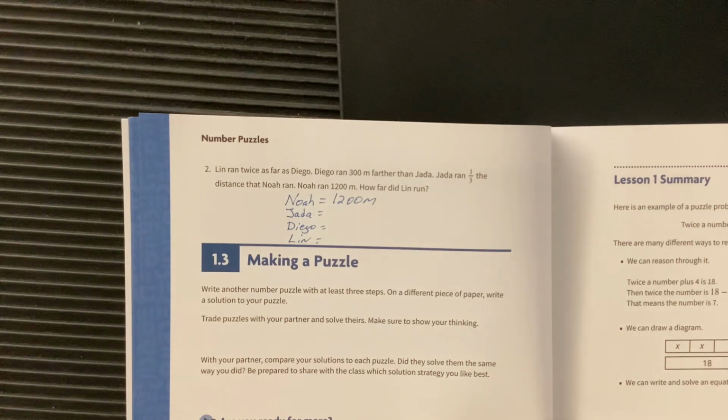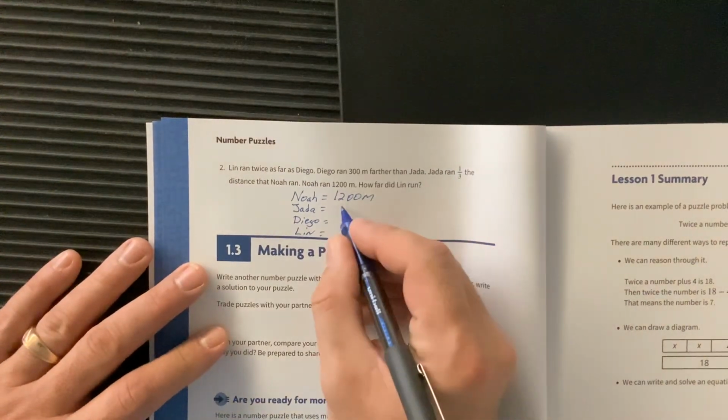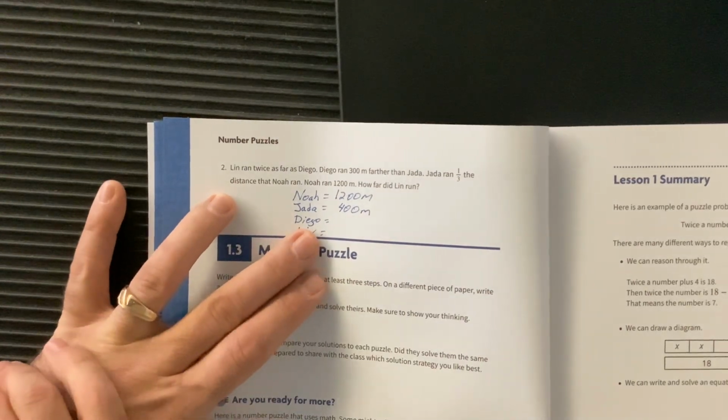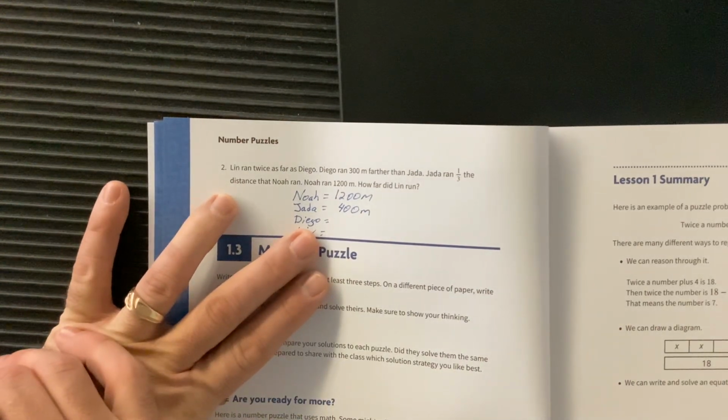Ian, can you tell me how far Jada ran? That would be a fourth. Jada ran a third, or divided by 3. 400. Jada ran 400. Adam, how far did Diego run if Diego ran 300 further than Jada?